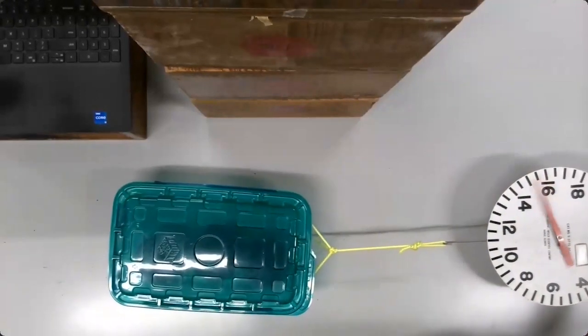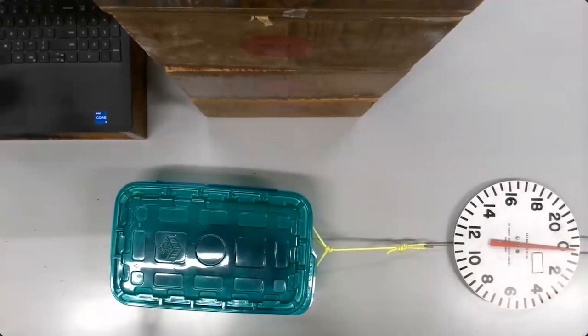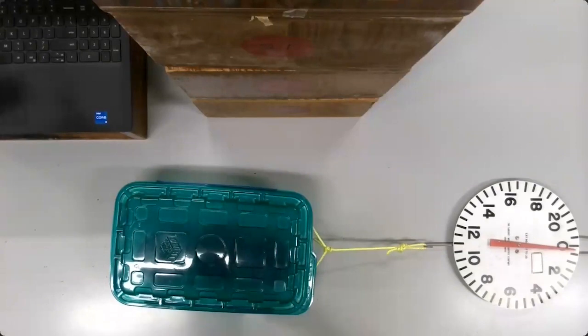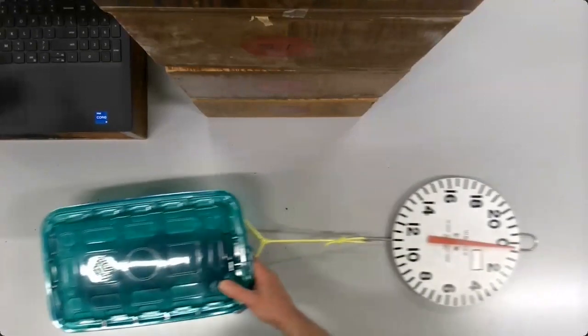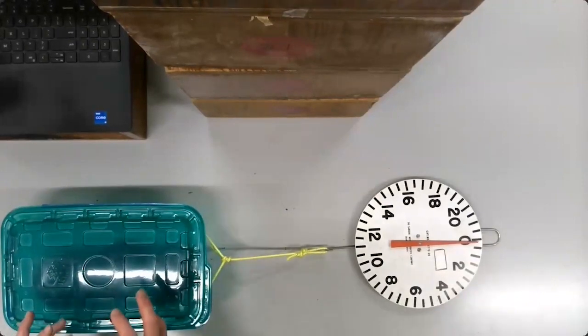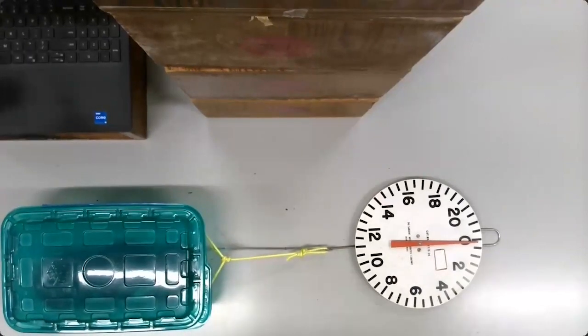And right there, right around 16 Newtons, the box slipped anyway, even though static friction was trying its best to hang on and keep the box from slipping. Okay, so what this tells us is that right around 16 Newtons, static friction got maxed out. It could not exert a force any stronger than that, and so the box slipped anyway.